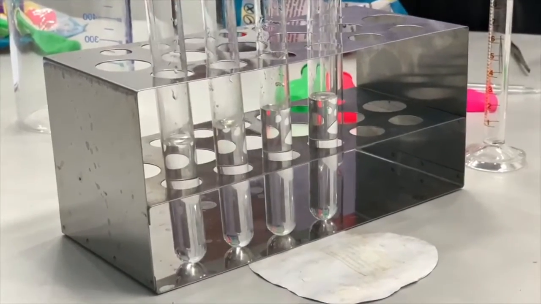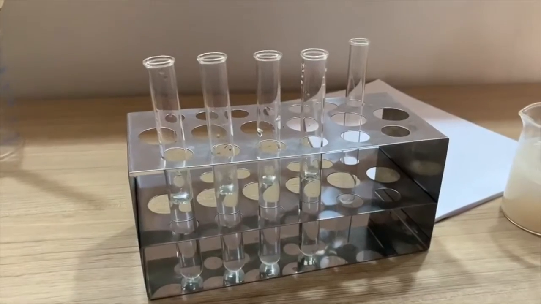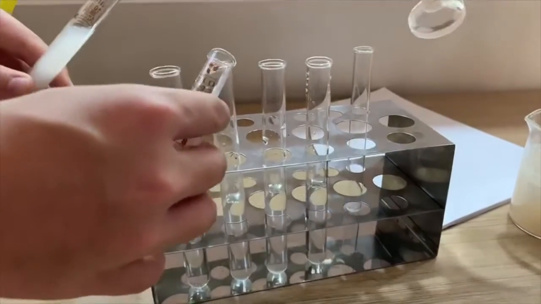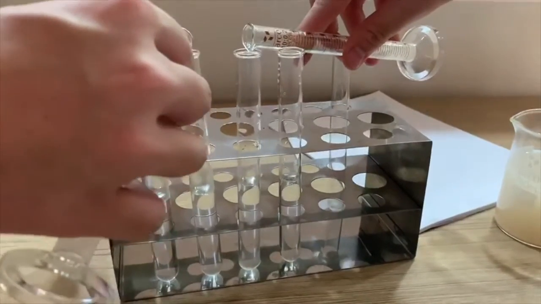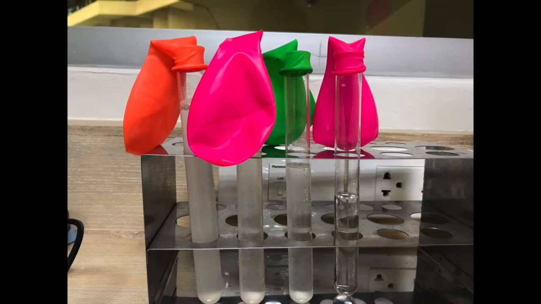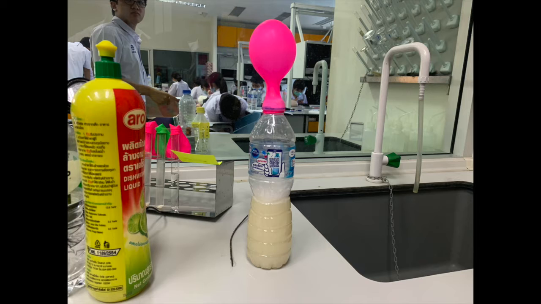What went wrong? In the experiment, we saw that every test tube didn't make the balloon wider because the sugar and yeast were small amounts, but when we added the leftover yeast with the large amount of sugar, it made the balloon wide.